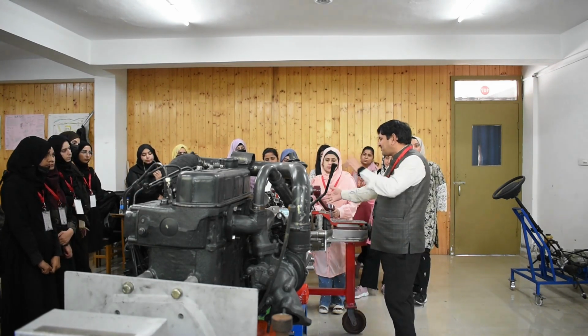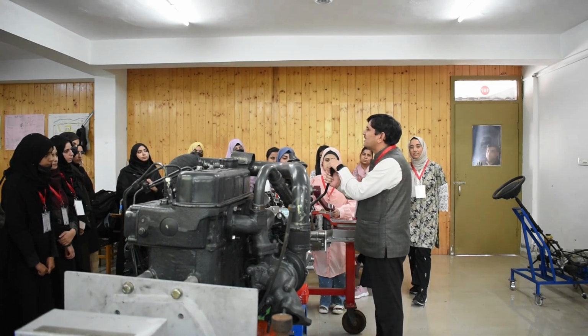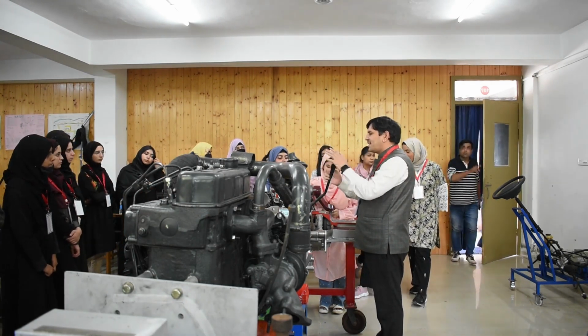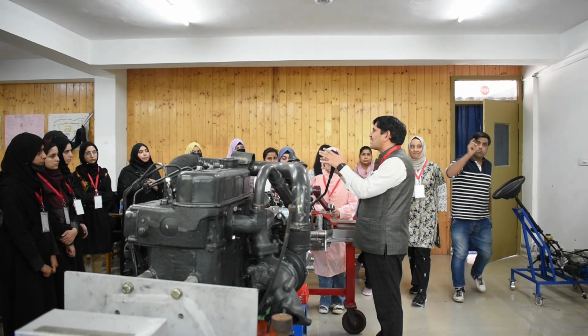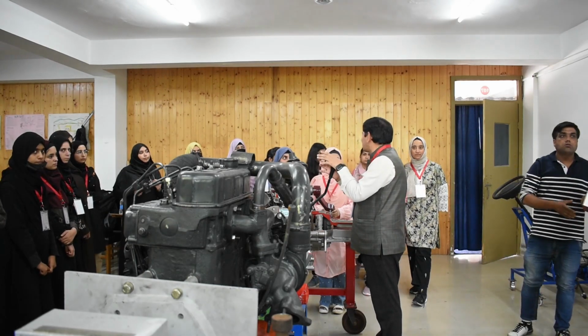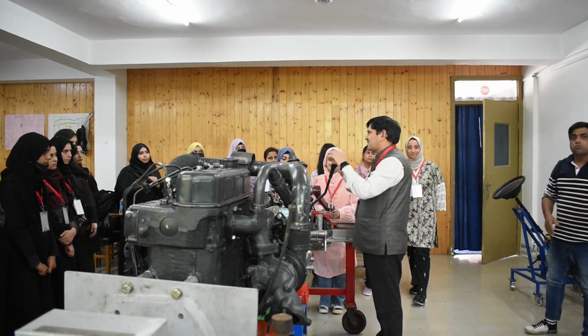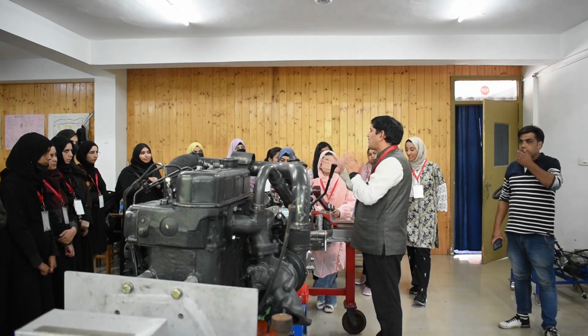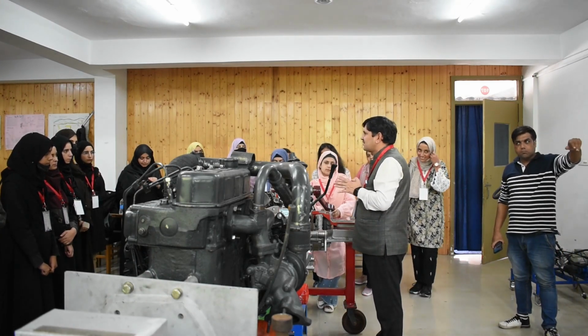Then we have differential. This is differential unit because when tractor or the automobiles or vehicles move in straight directions, we provide equal power to both the wheels.